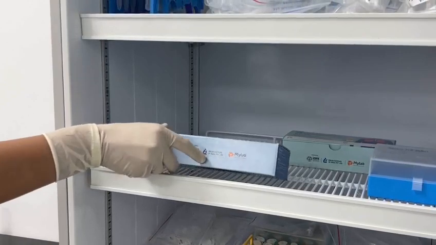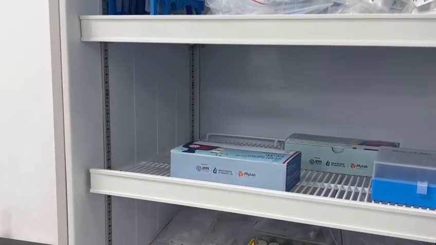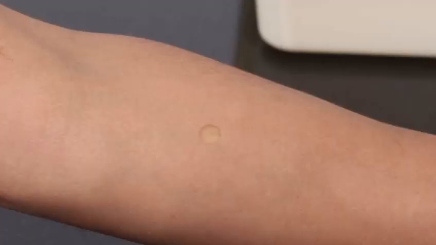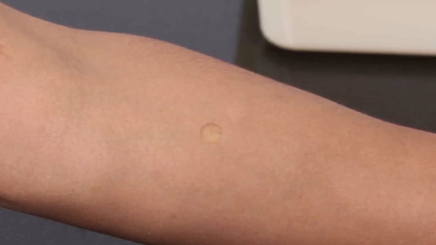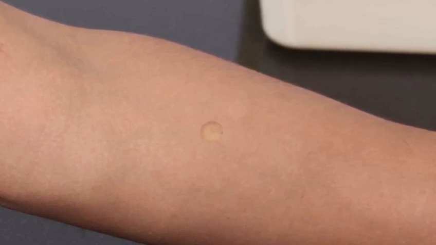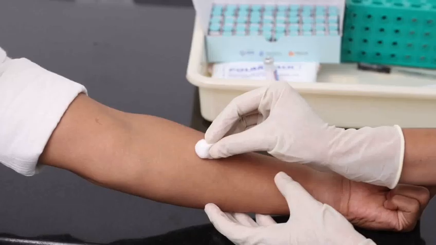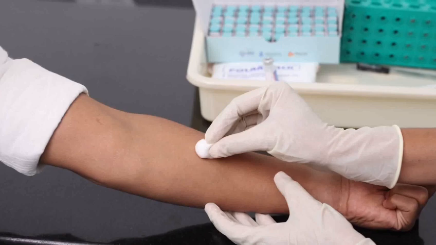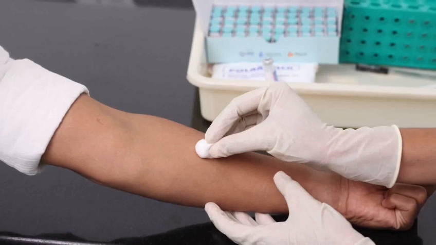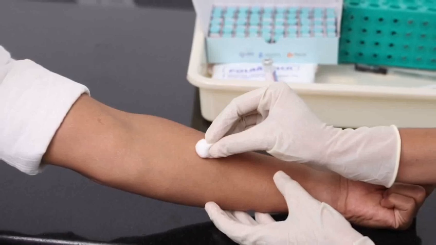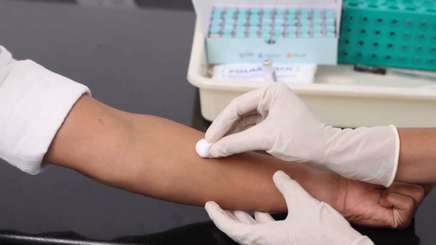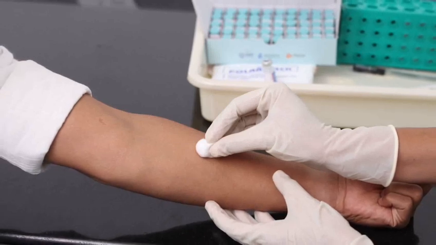Return the vial to the refrigerator after administering the solution. If the papule is not formed, repeat the injection at least 2 inches away from the first site on the same arm or on the other forearm. If minor bleeding occurs, dab the injection site with a cotton swab or sterile gauze without applying pressure on injection site. Avoid covering the area with a bandage.